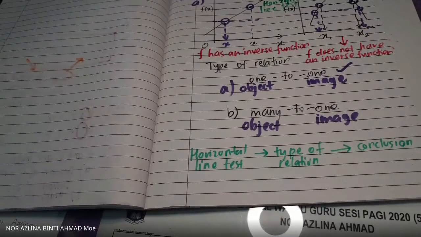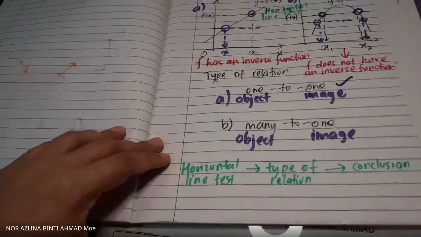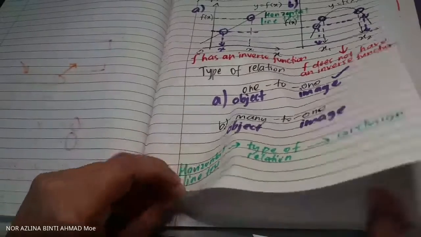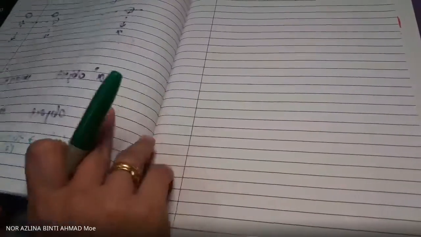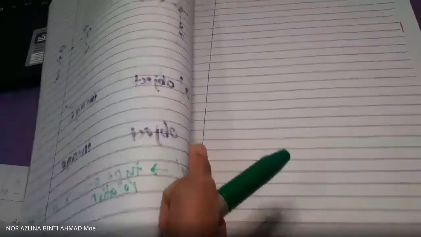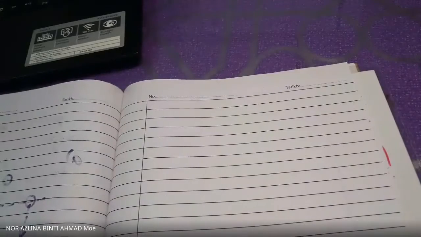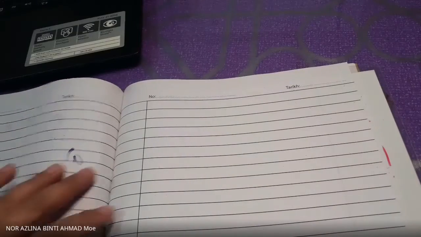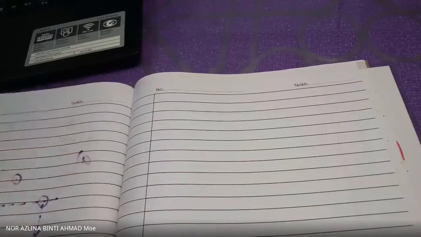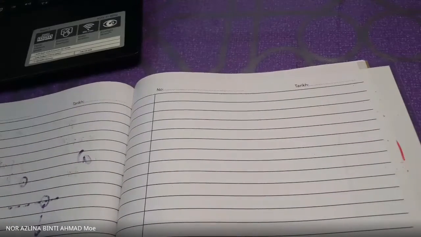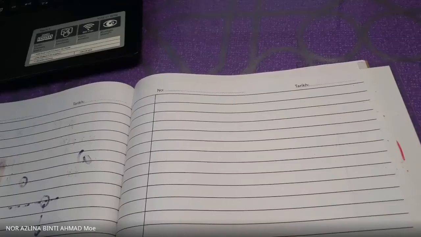Next, example 15. Dia suruh tentukan whether each of the following function has an inverse or not.